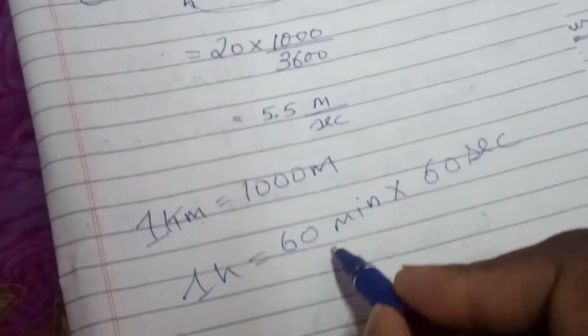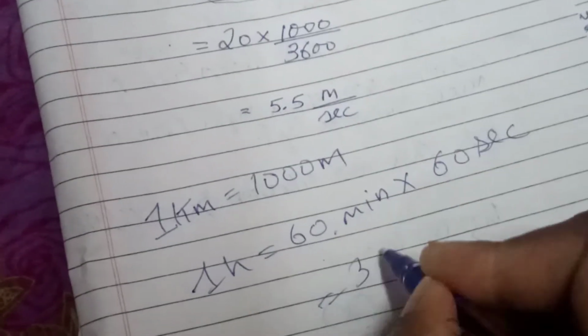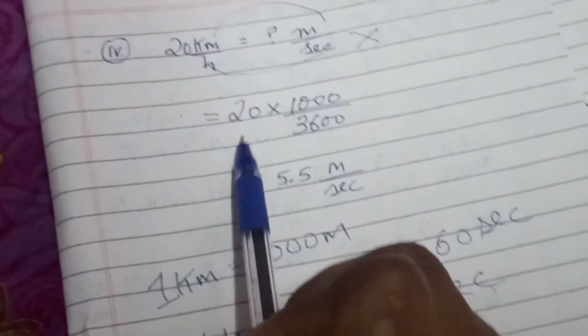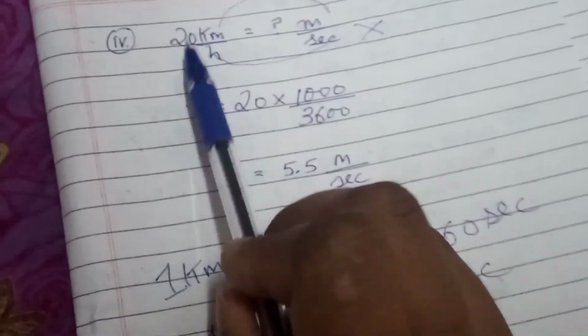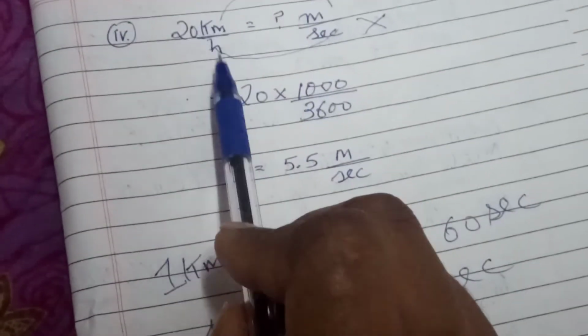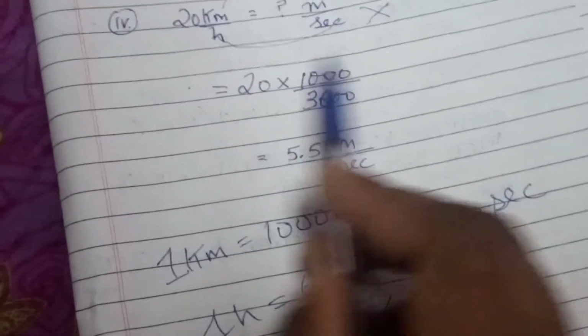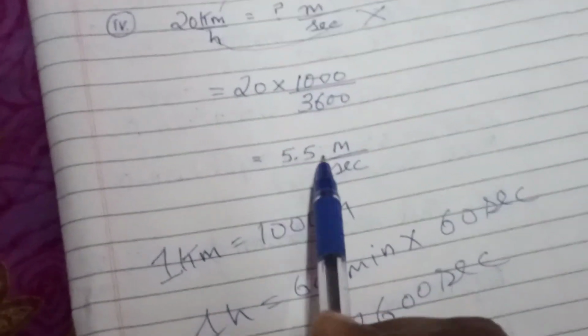So if you multiply 60 by 60, you will get 3600 seconds. So simply put the value 20; going from kilometer to meter, we'll multiply by 1000, and going from hours to seconds, we'll divide by 3600 seconds. If you calculate this ratio, you'll get 5.5 meter per second.